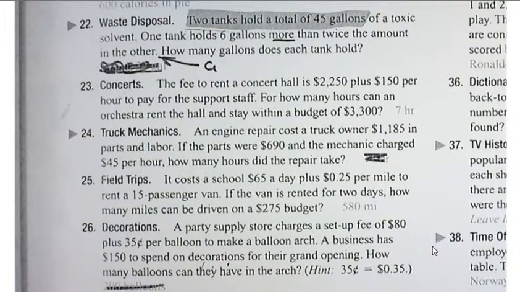So let's stop right there. That word total is kind of suggestive. We saw that in the last problem. We've got 2 tanks that hold a total of 45 gallons of this toxic sludge.